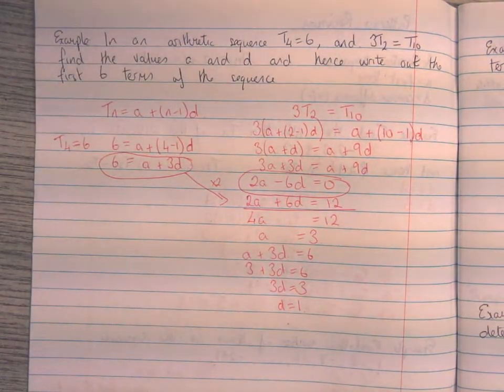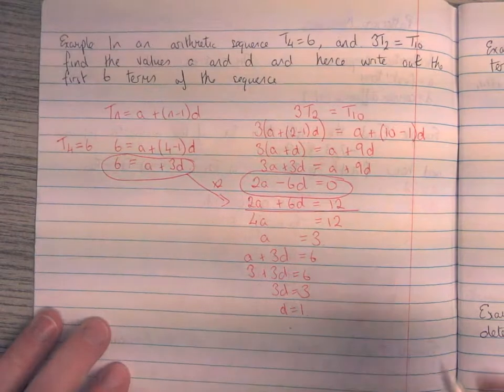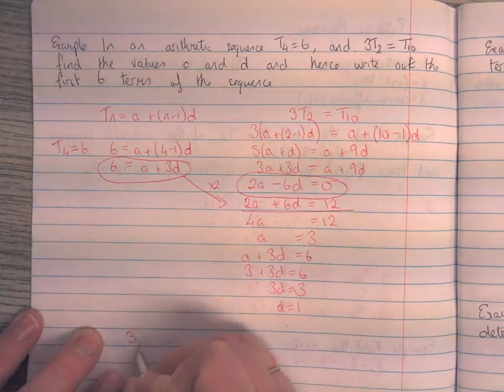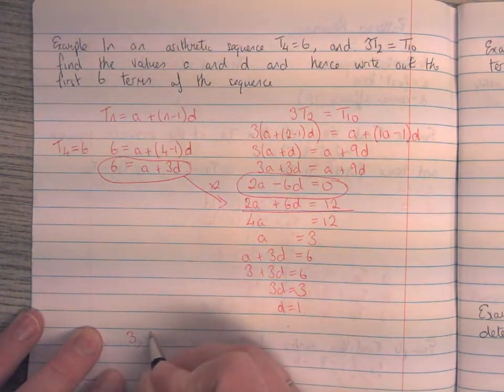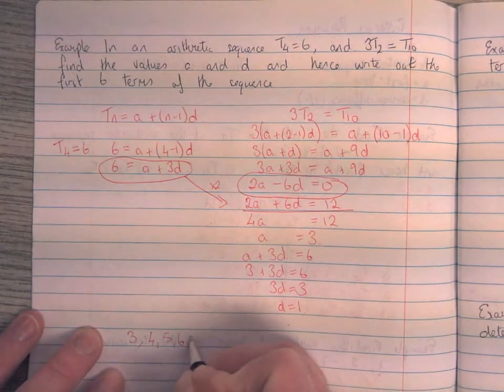So find A and D and hence write out the first 6 terms. So the first term is 3 and D is 1 and it's a plus 1, so I'm adding 1. So 3, 4, 5, 6, 7 and 8.